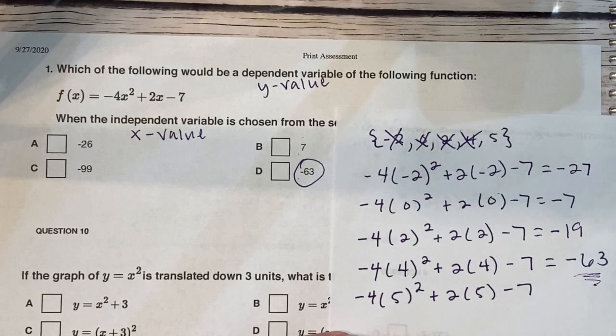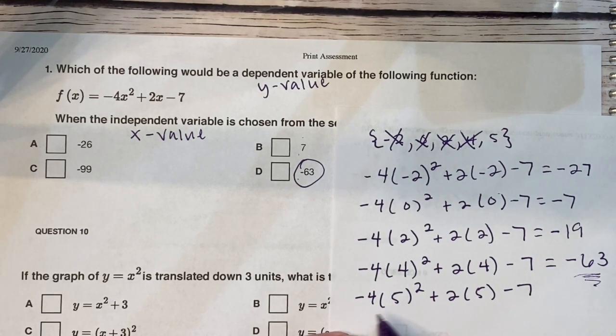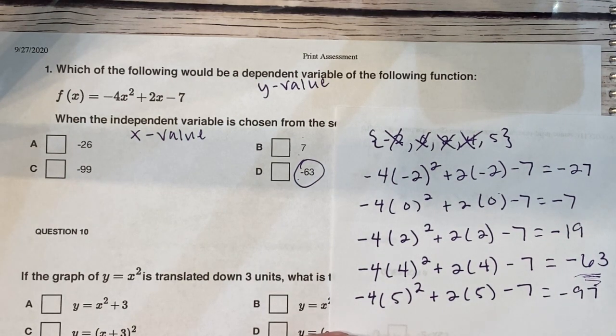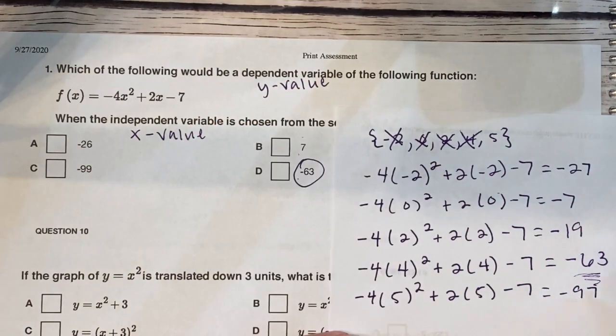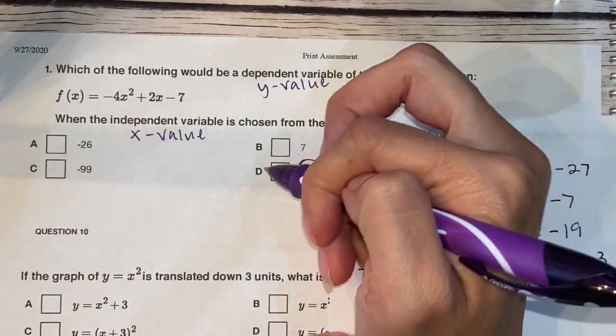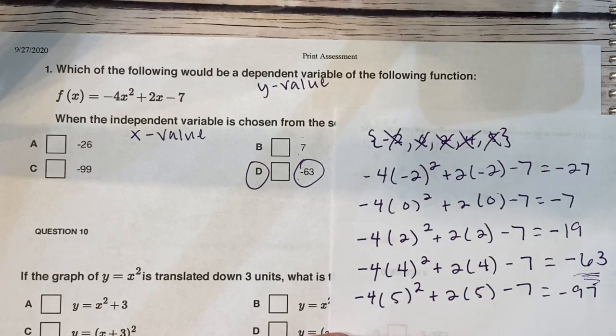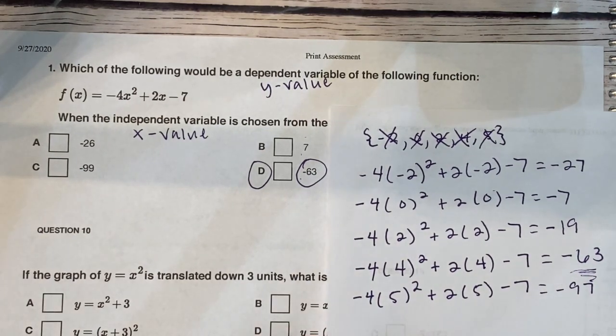So let's see. 5 squared is 25. Negative 4 times 25 would be negative 100. Plus 10, negative 100 plus 10 would be negative 90. Minus 7 would be negative 97. So that definitely didn't work out. Okay, so our answer choice is negative 63. This would be part of our range. So 4 comma negative 63.